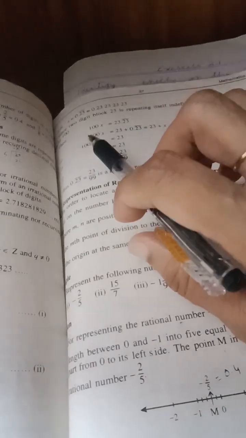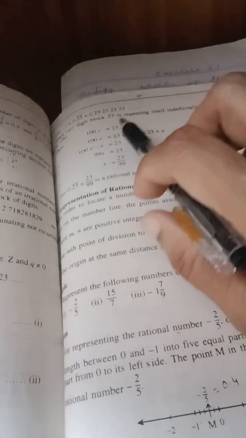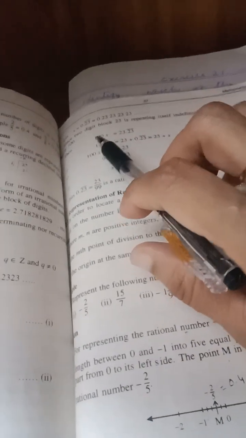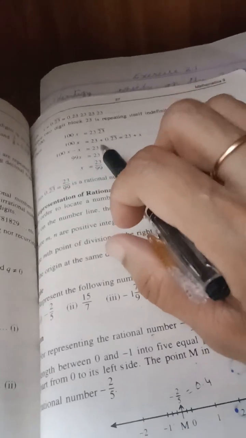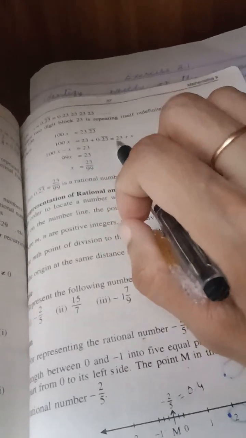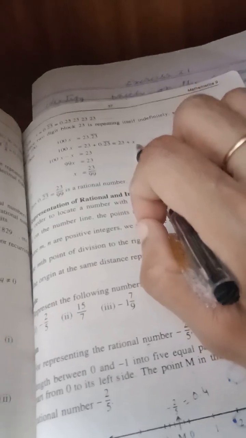Then we get the equation 100x is equal to 23.23 plus 0.23, which is 23 plus x.